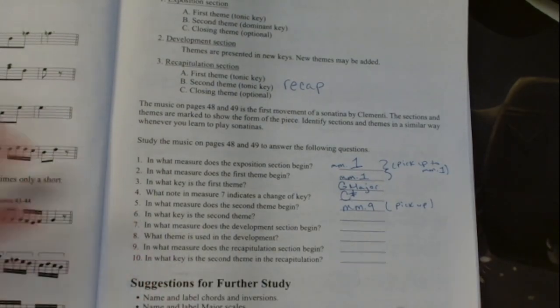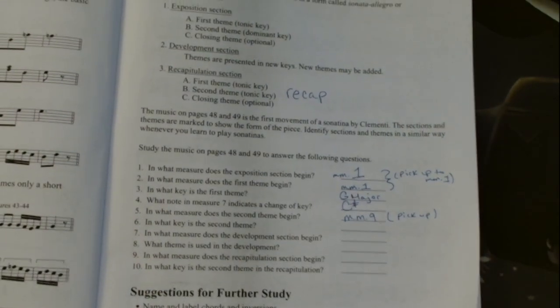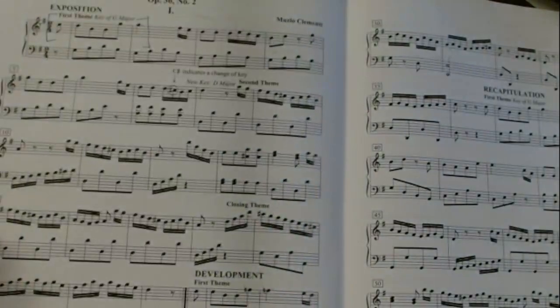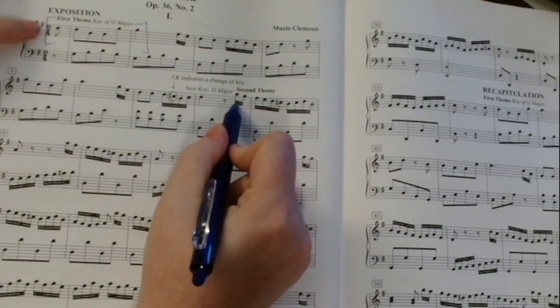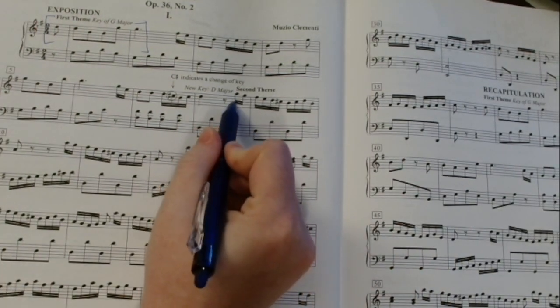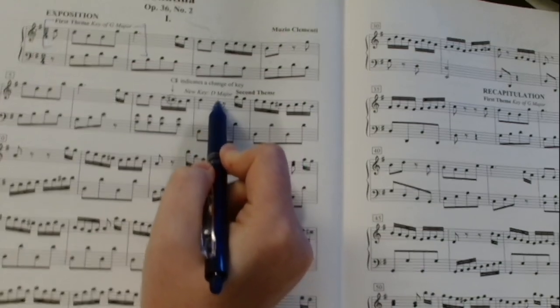In what key is the second theme? Well, we said the second theme is the dominant key from the first theme, so the dominant key is D major.